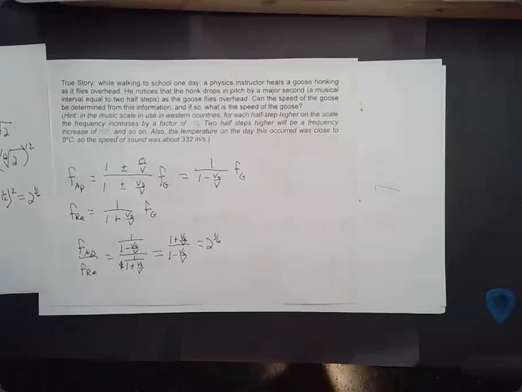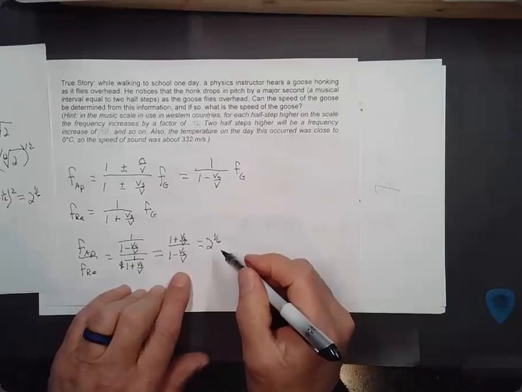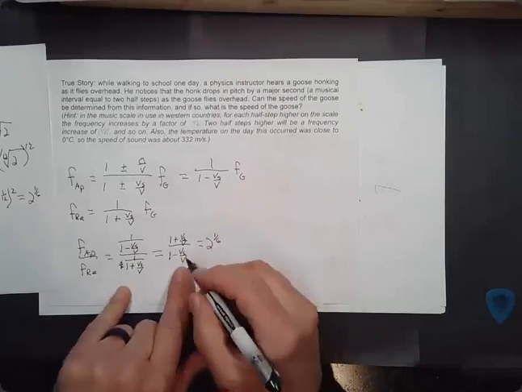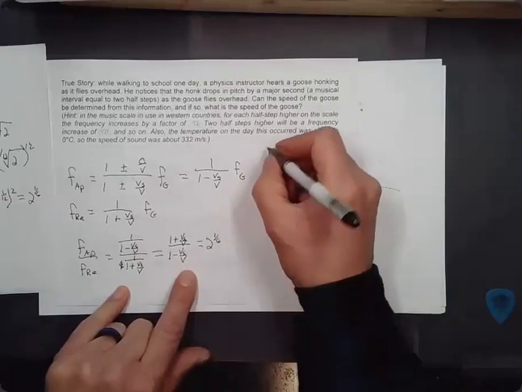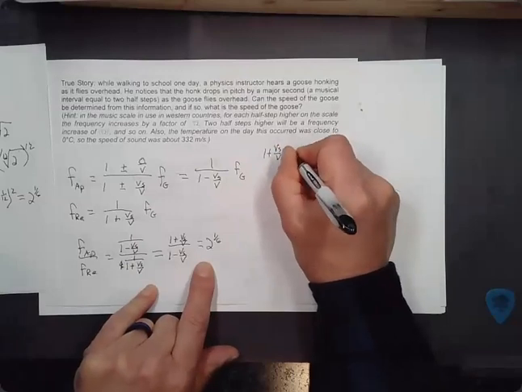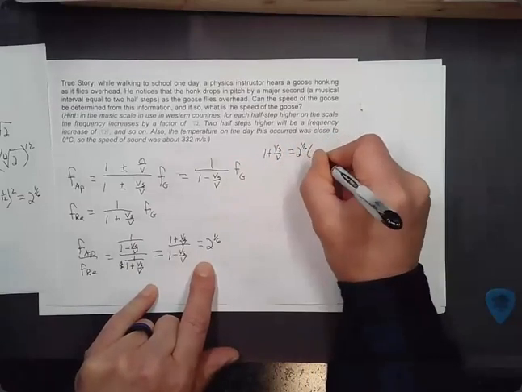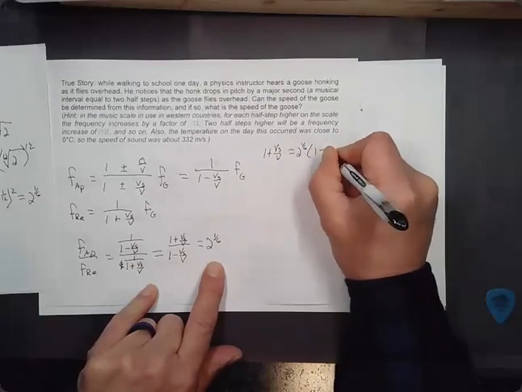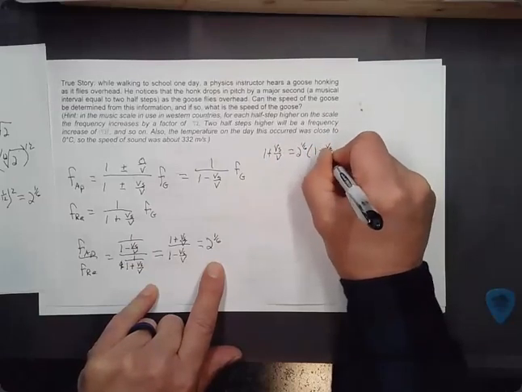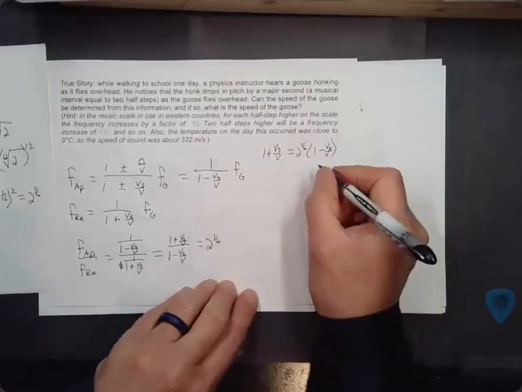And I think I'd multiply out from underneath by that bottom thing. And I'll have 1 plus V sub S over V equals 2 to the 1/6 times 1 minus V sub S over V. Let's see.